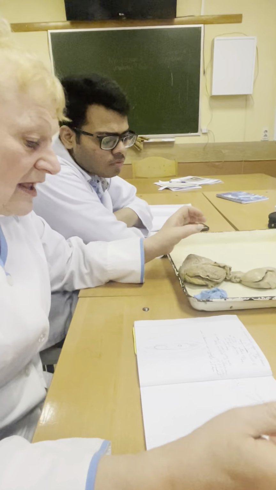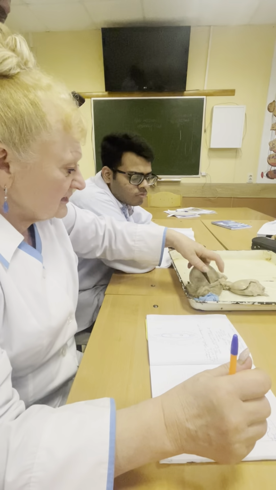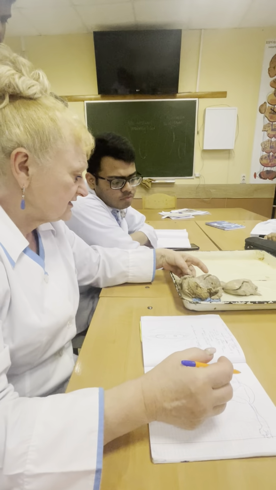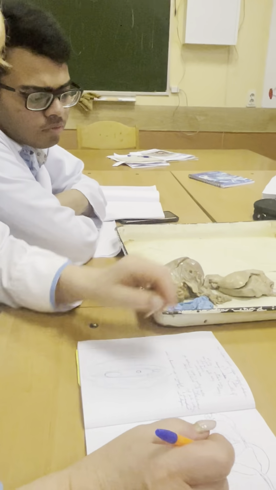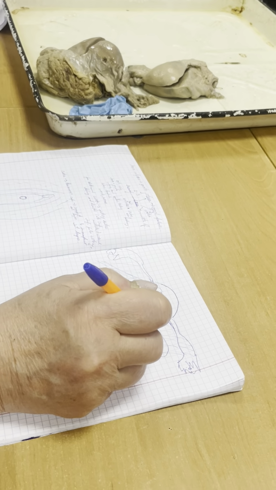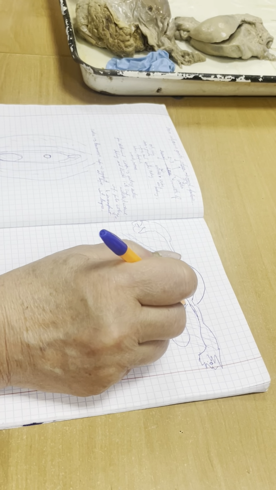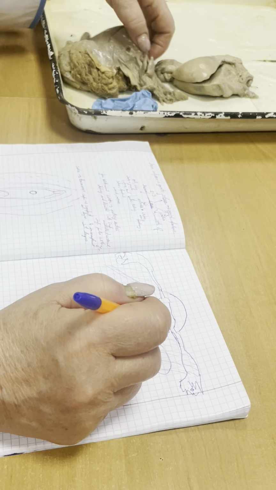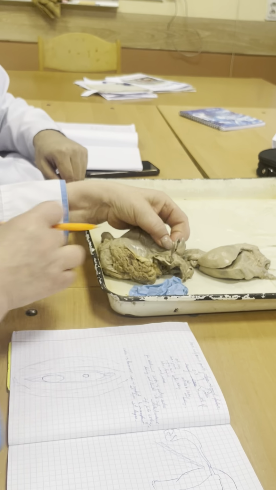Did you understand? This is the posterior side. Here I draw the anterior side. Here is the posterior side. On the posterior side is placed the ovary gland, which is kept by the propria ovary ligament with the uterus. You can see this is the propria ovary ligament.